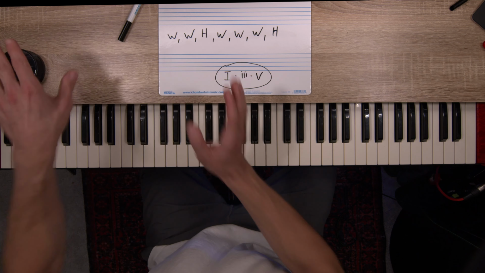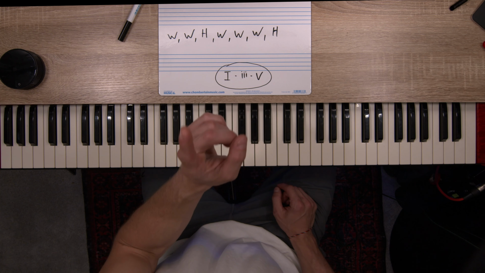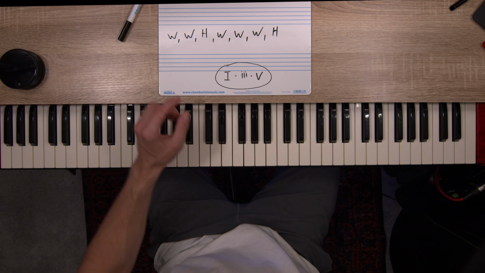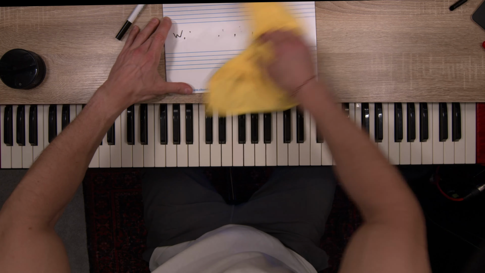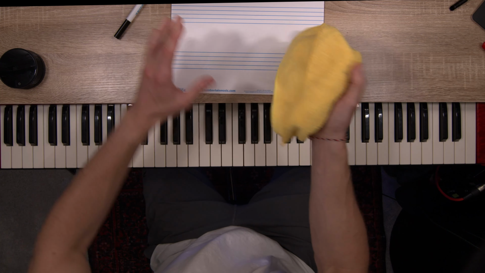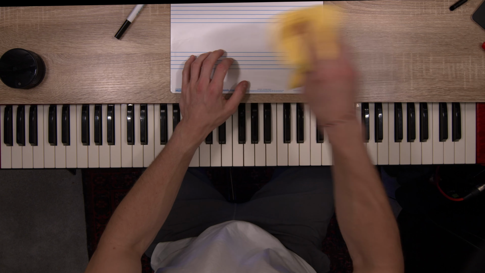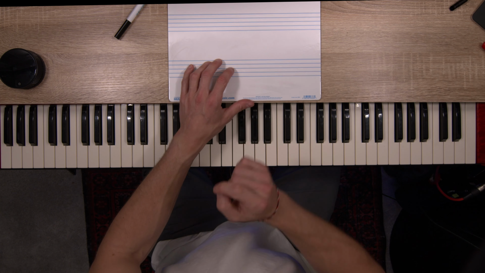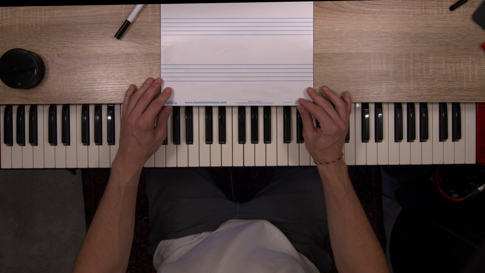Let's just put that one to the side for a second because there's a more important chord that we're going to learn now. So let me get rid of this. Put some elbow grease in. Probably should have got a proper whiteboard rubber. It's for the next purchase that I get sent to my house.